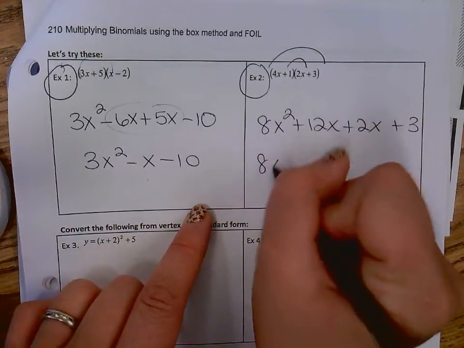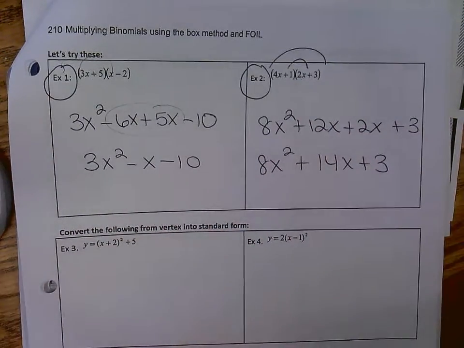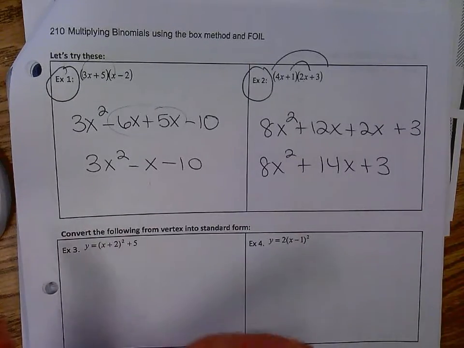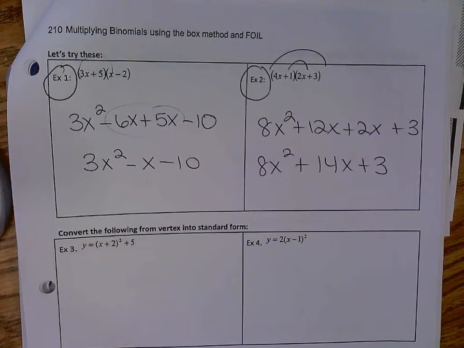So 8x squared plus 14x plus 3. I'm just lazy. I don't like to write the box, so I kind of do it in my head using FOIL, but that's just how I've always practiced it. If the box helps you stay organized, you do what's best for you.